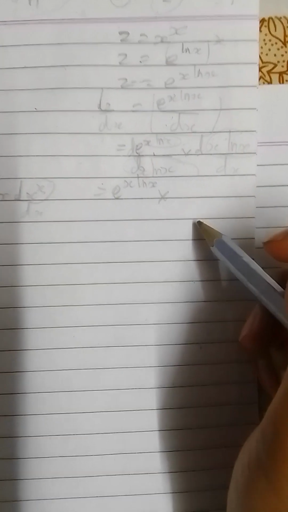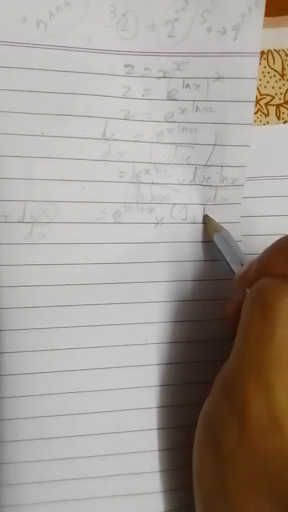So for the derivative of x ln x, we again use the chain rule. I'll write it here. The derivative of x ln x is x times the derivative of ln x, which is 1 by x, which gives 1, and then ln x times dx/dx, which is 1. So we are left with 1 plus ln x. So this is 1 plus ln x.